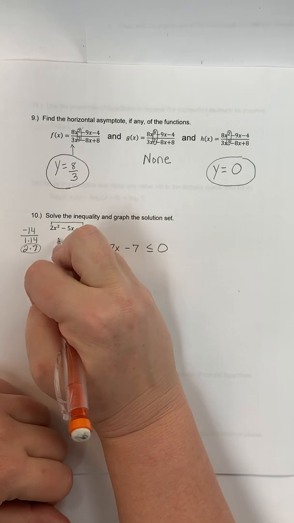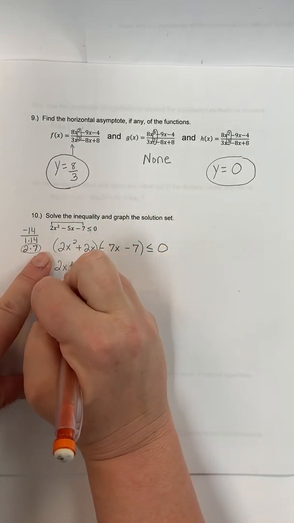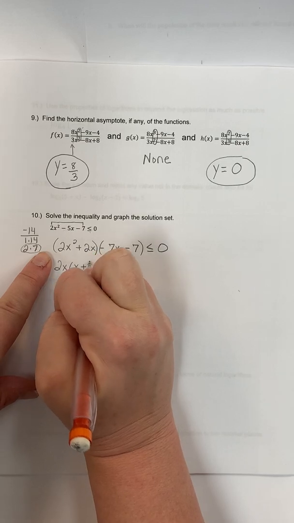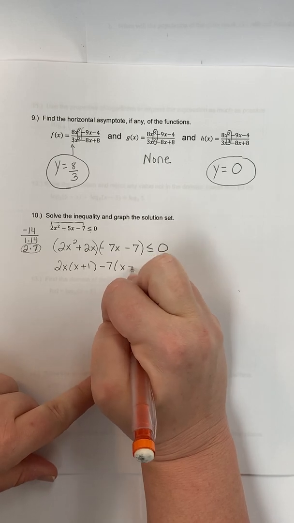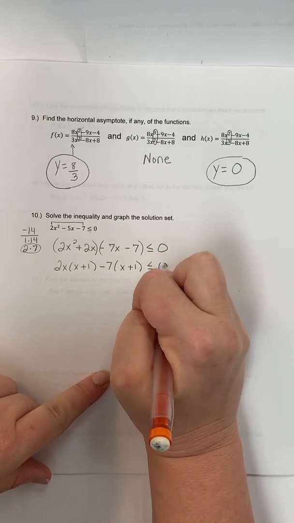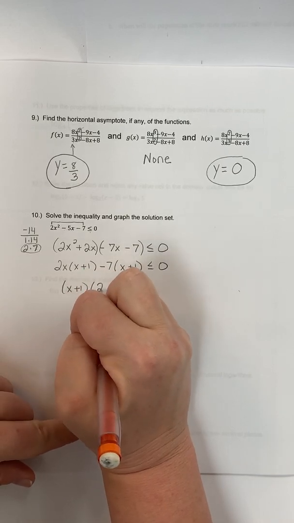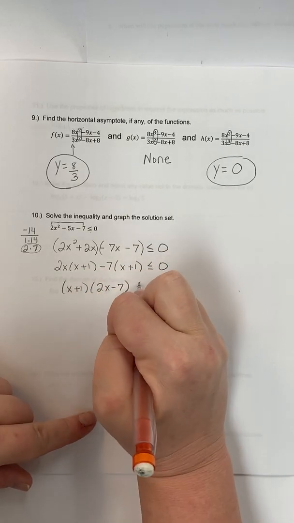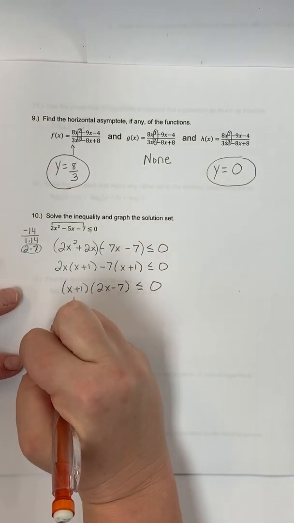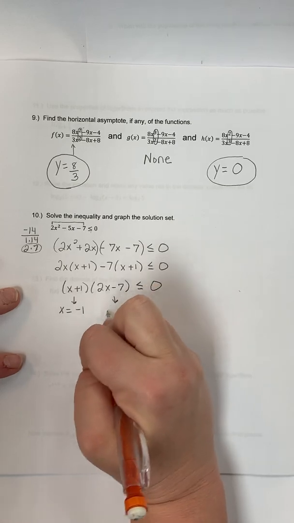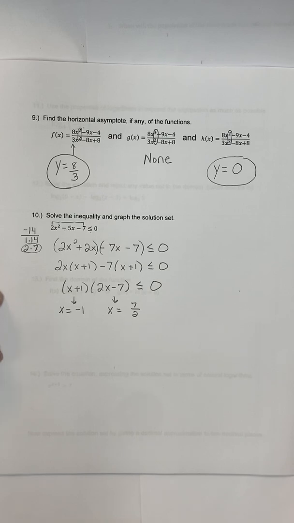There we go. We're going to group. I see a GCF of 2x that I'm going to pull out, and I get an x plus 1 inside. I see a GCF of -7 I pull out. I get an x plus 1 inside. Those are both the same. I pull it out, and I write what's left in my second parenthesis. And there we go. Now, this solves down to x is -1. This solves down to x is a positive 7/2.